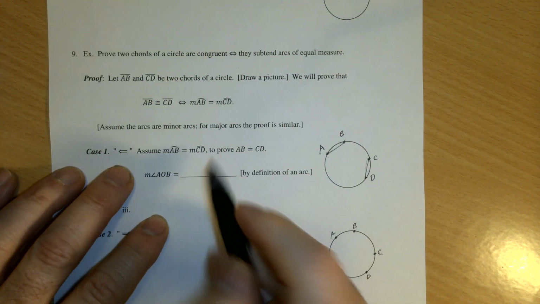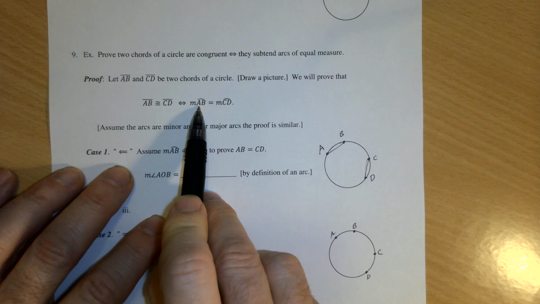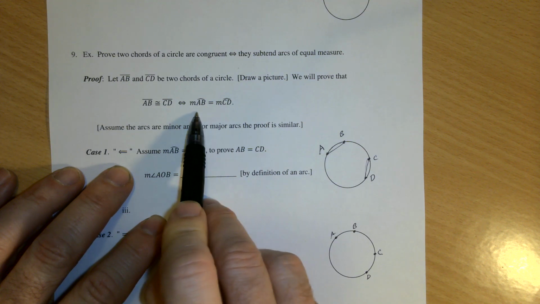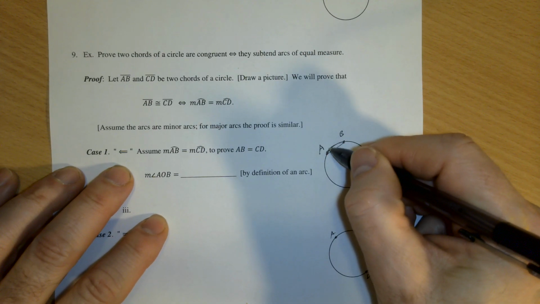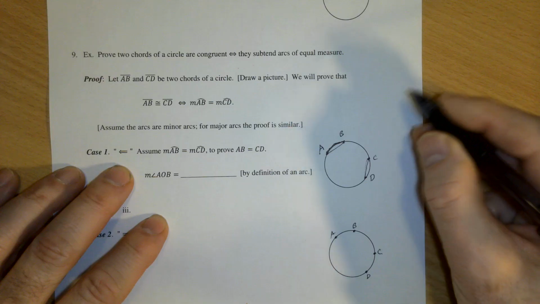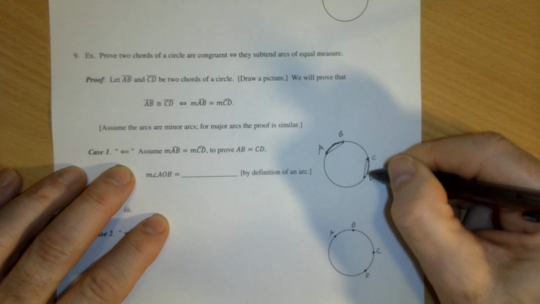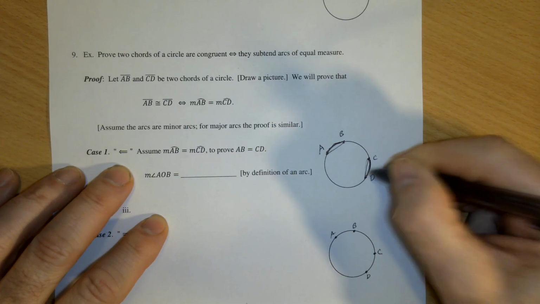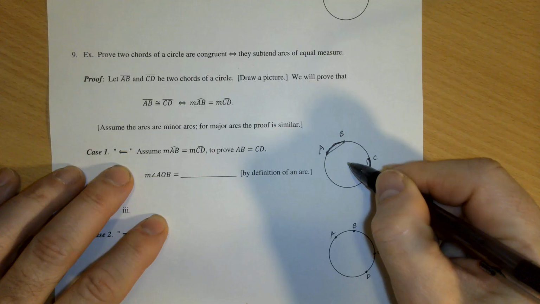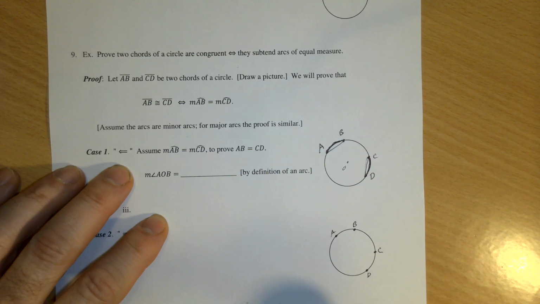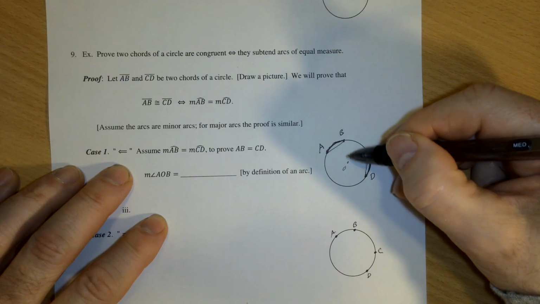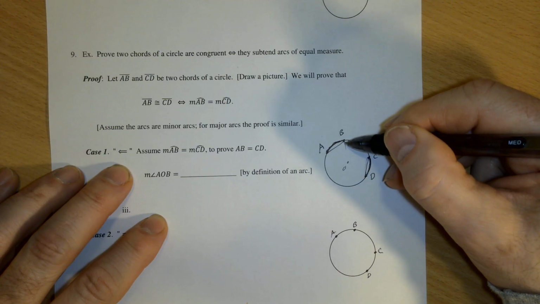So we're assuming that the measures of the arcs are equal to each other. That means this arc is equal to this arc right there. Somewhere I need to put the center of the circle, call that O. What does it mean for the arcs to be the same?